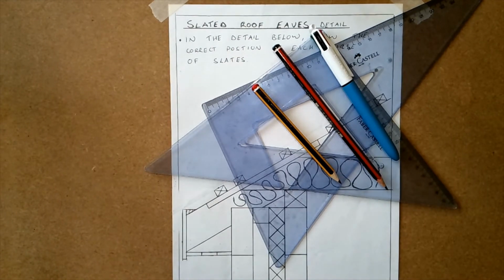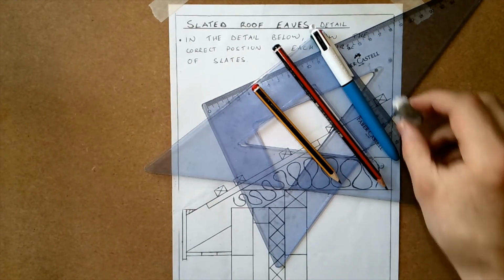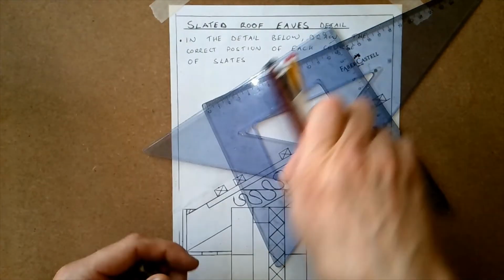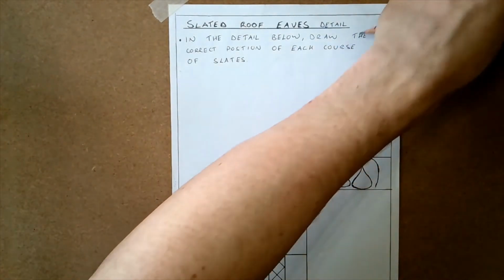Your pens: red, black, green, blue, and your rubber. Alright, that's all the equipment we need as usual. Important to have all that in good order and well prepared.